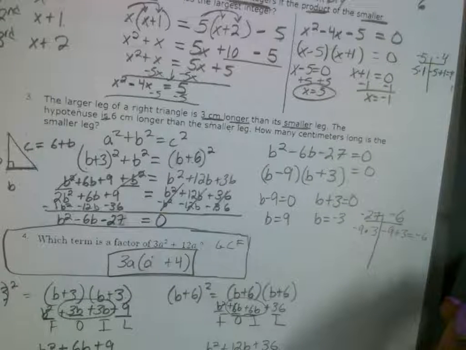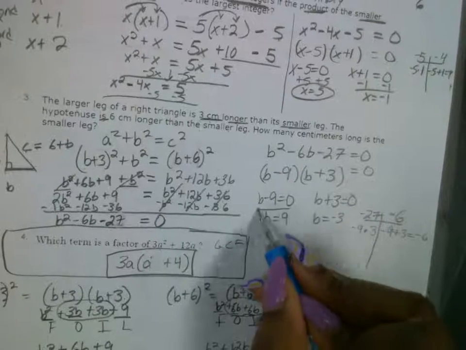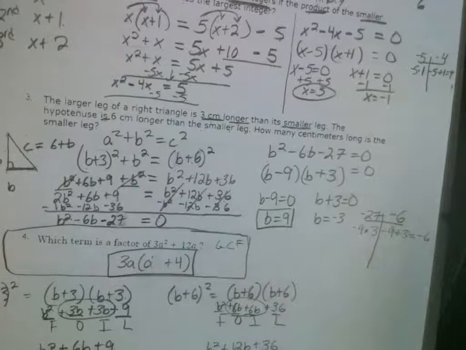No. You can't have a negative length. So it has to be a positive 9. Do you understand that? That your answer can't be negative?